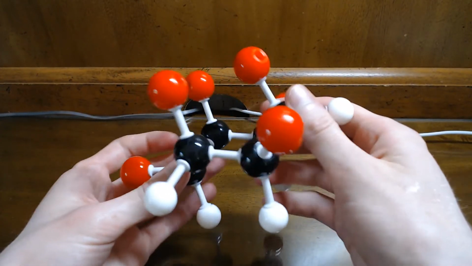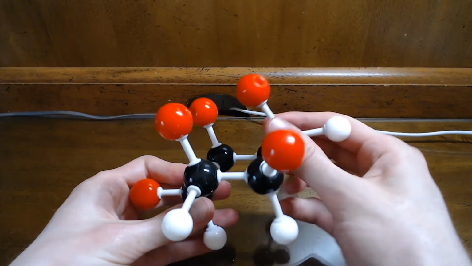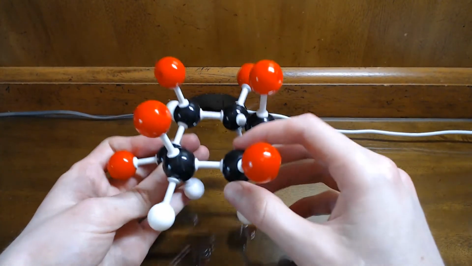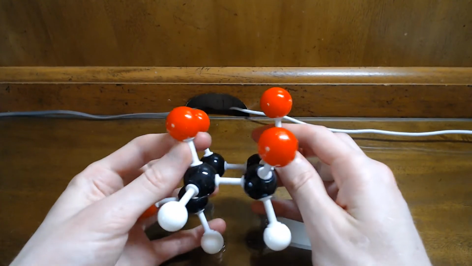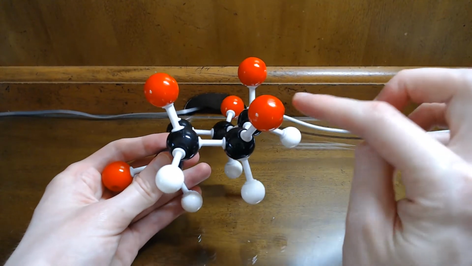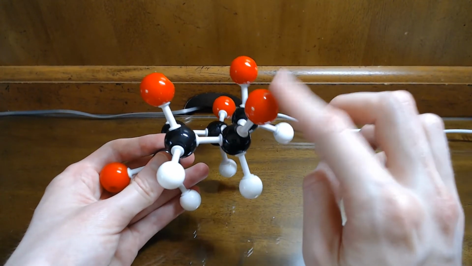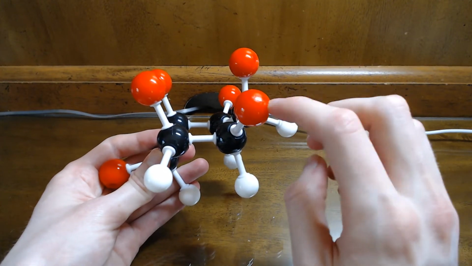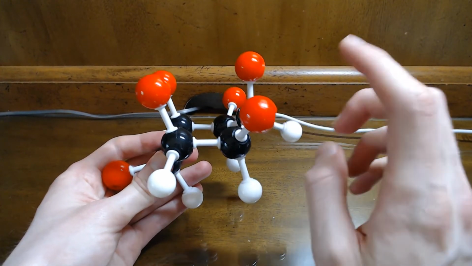So here we have our original chair conformation. We can clearly see that there are a few that are facing up, a few that are equatorial. Let's take this one right here. It's facing up, and after I ring flip, it's still going to face up, but instead of equatorial, it's going to become axial.